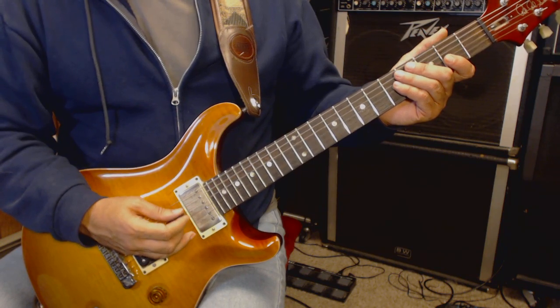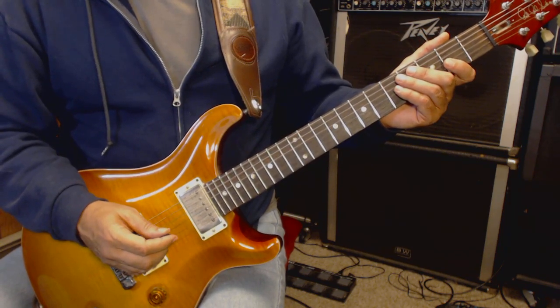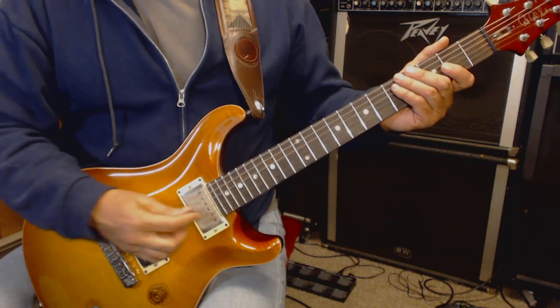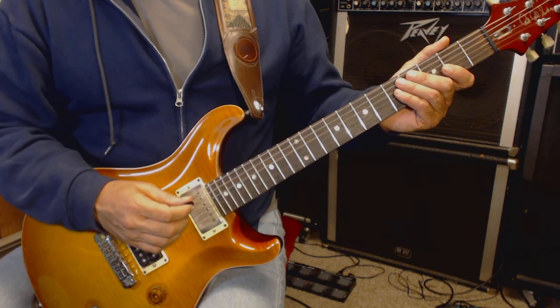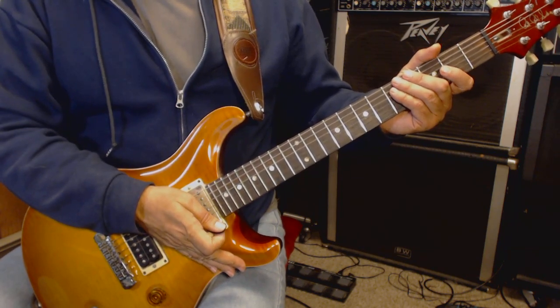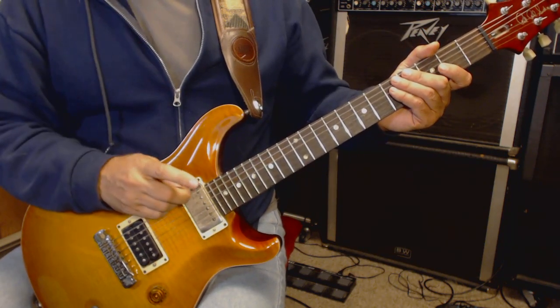So I'm going to play these 2 measures. It's 1, 2, 3, 4. 1, 2, 3, 4. Again. 1, 2, 3, 4. 1, 2, 3, 4. So there's your first 2 measures of exercise 86.